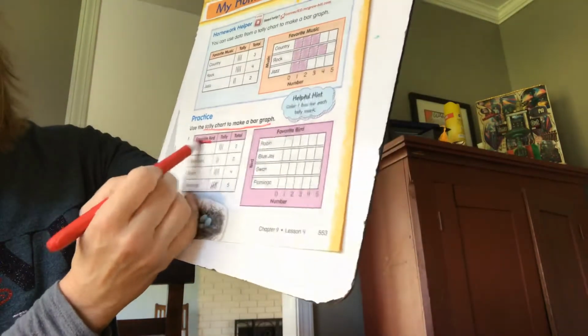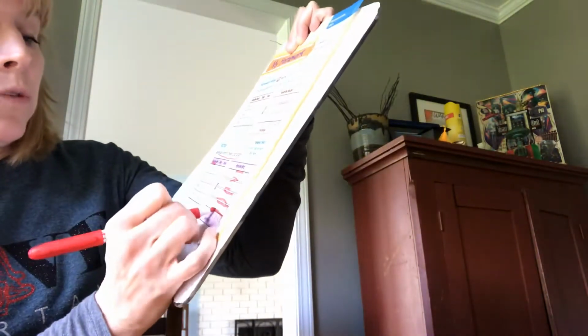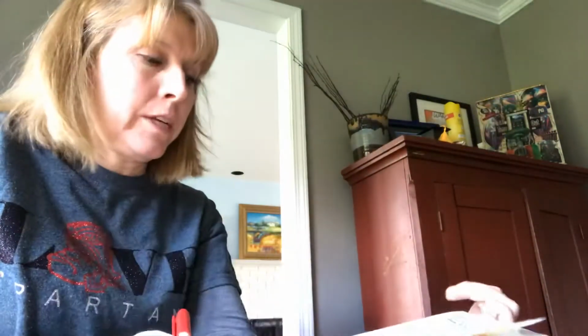These are the types of favorite birds. Robin had 3, blue jay had 2, swan had 4, and flamingo had 5. Pretty easy. I'm not going to color those in. So this was really easier just using the data.